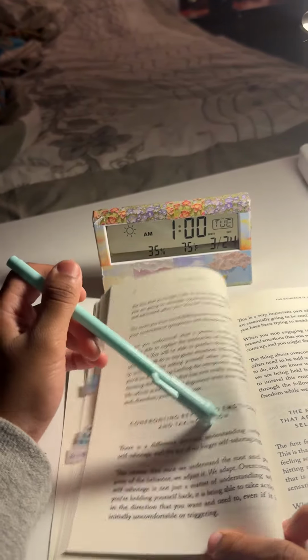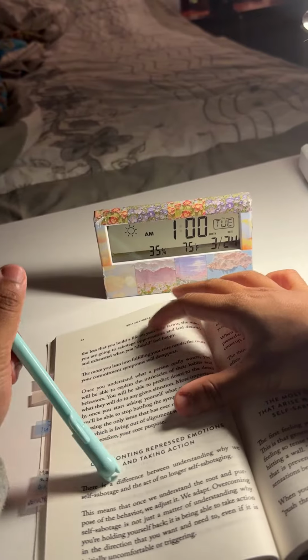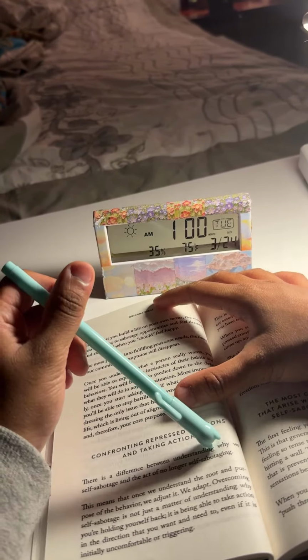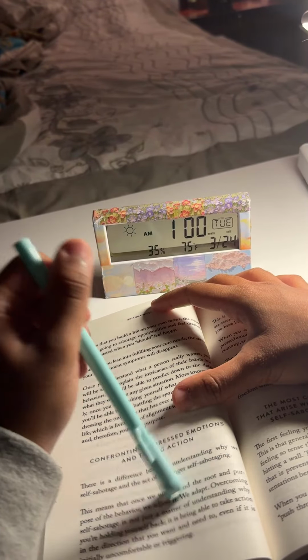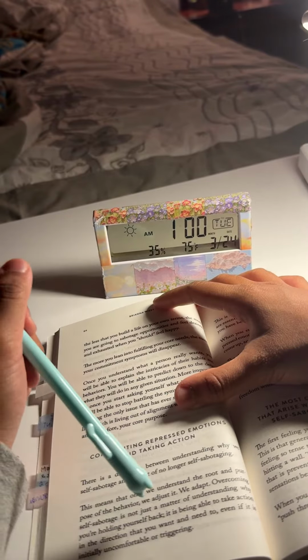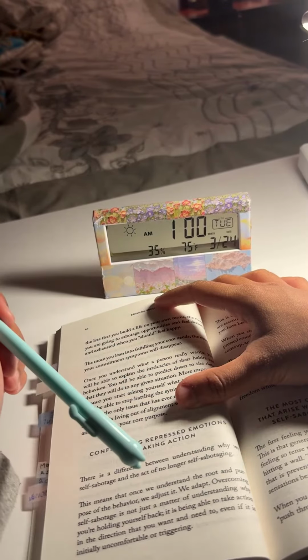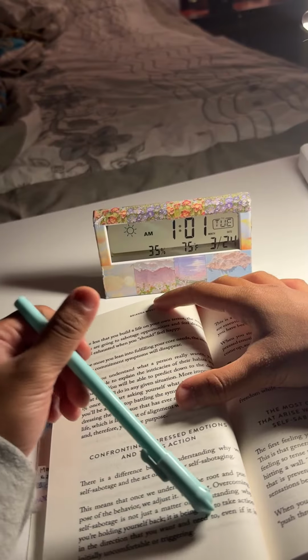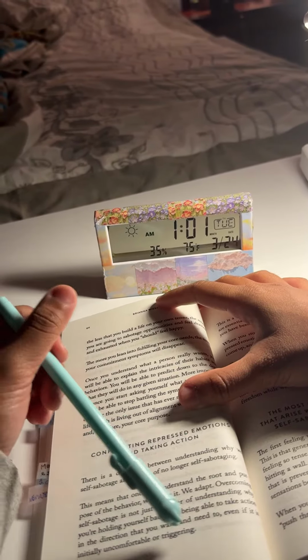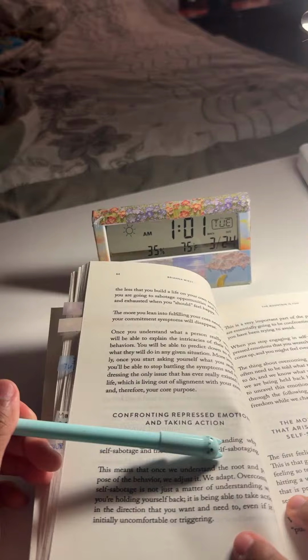So, there's a difference between understanding why we self-sabotage and the act of no longer self-sabotaging. This means that once we understand the root and purpose of the behavior, we adjust it, we adapt. Overcoming self-sabotage is not just a matter of understanding why you're holding yourself back. It is being able to take action in the direction that you want and need to, even if it is initially uncomfortable or triggering.